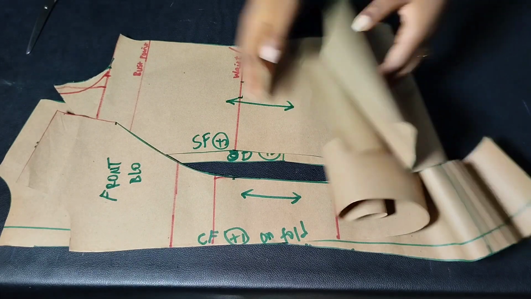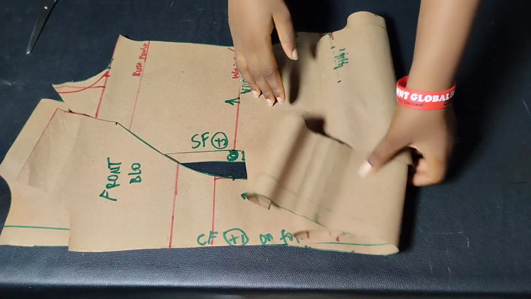And here you have it, guys, a princess dart pattern that you can use to create any garment of your choice.